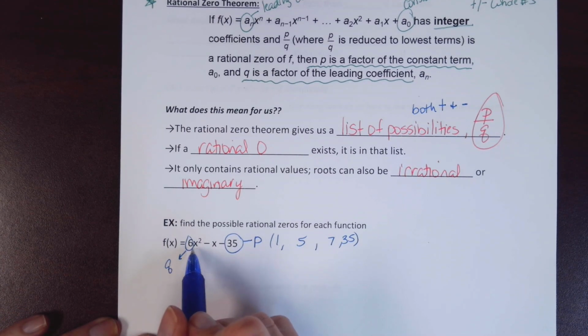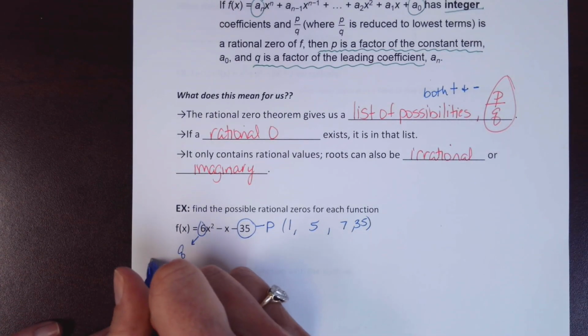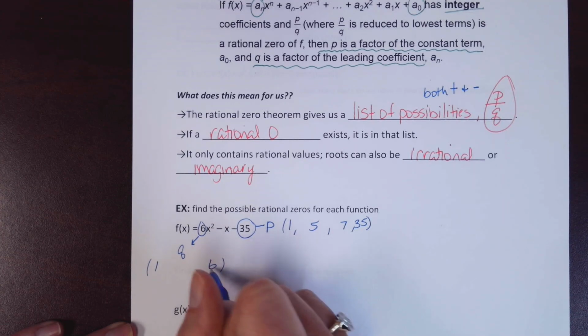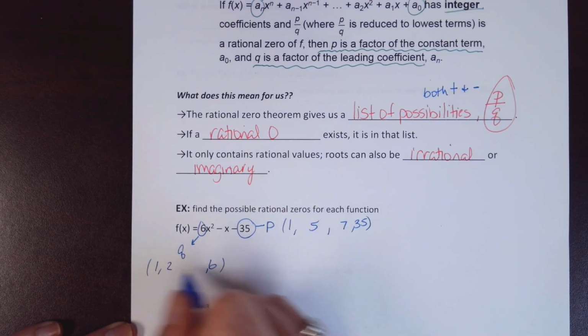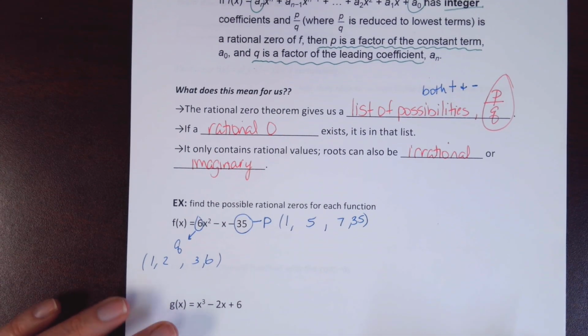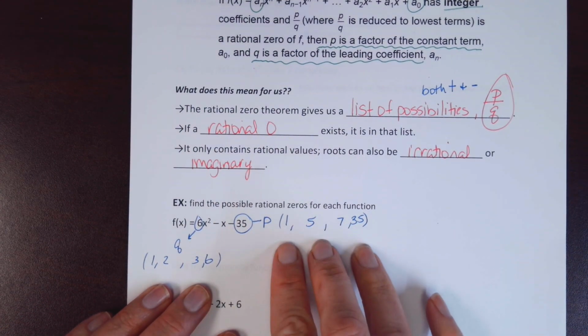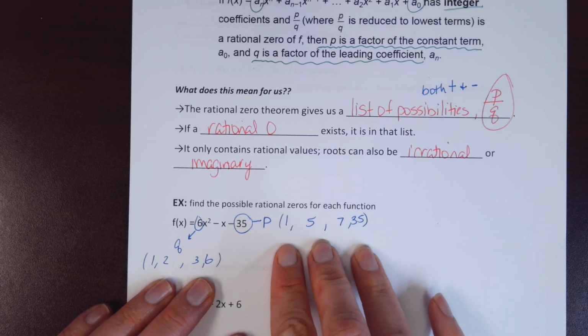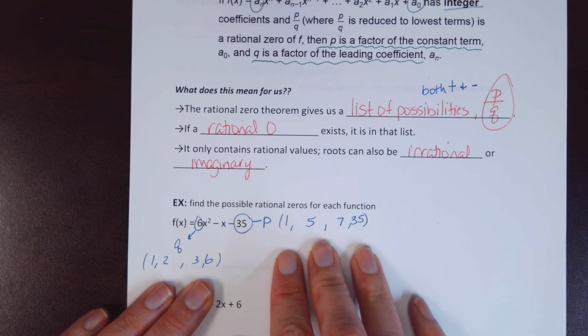Now let's talk about q. Q is 6, so we need to think of factors of 6. Well, 1 times 6 is 6, 2 times 3 is 6, and we've met in the middle. So those are our only factors of 6. This means we've got 4 factors of p, 4 factors of 6. We've got to include all of those possibilities.